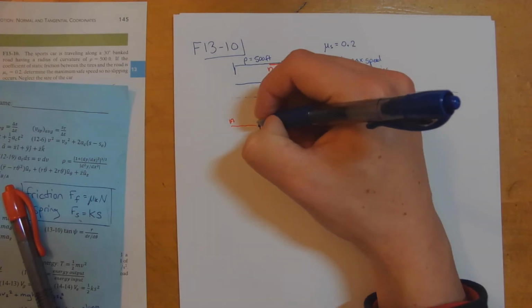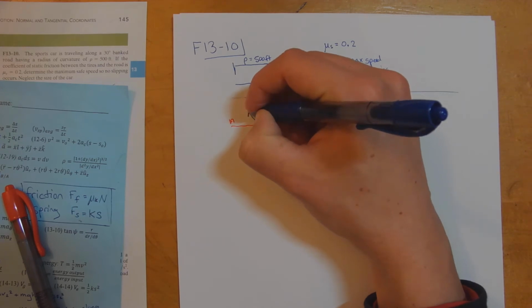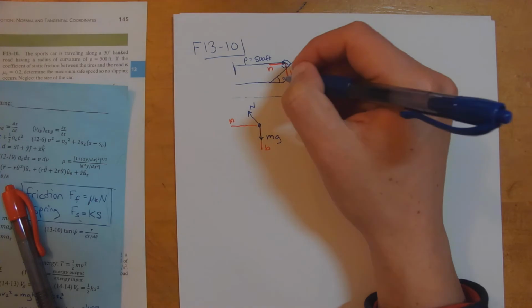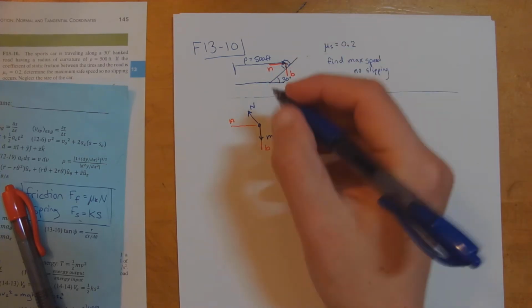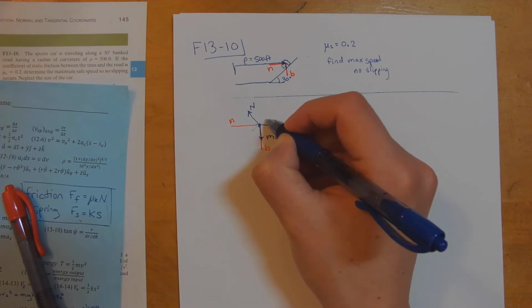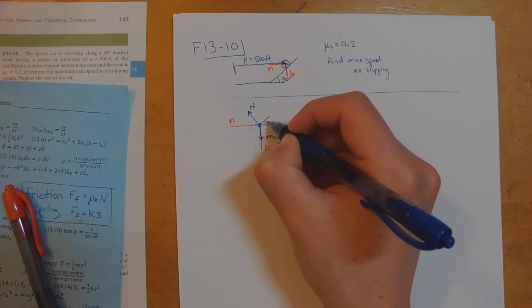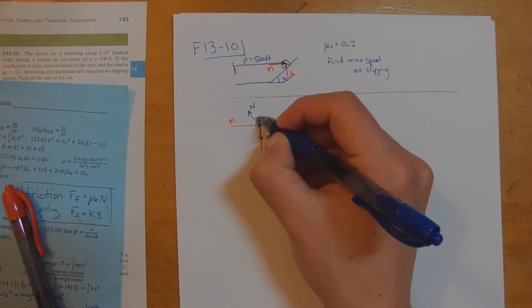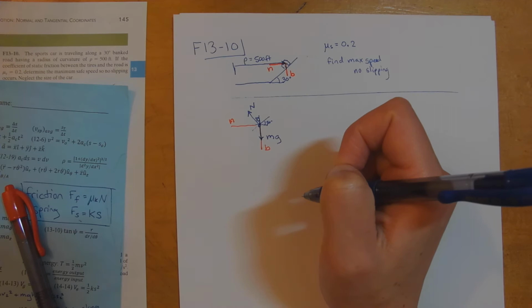It's perpendicular to the surface of contact. So that's like this. And I know that this angle is 30 degrees. So if that angle is 30 degrees, then this angle is 30 degrees, which means that angle is 30 degrees.